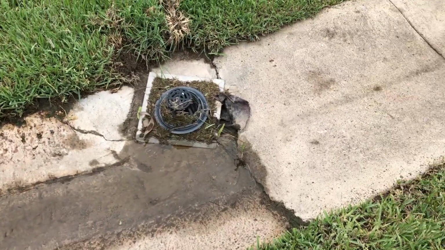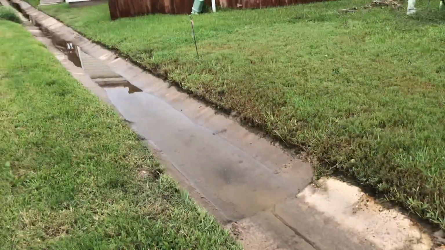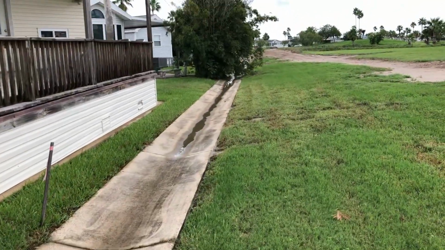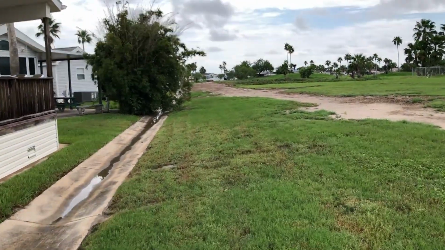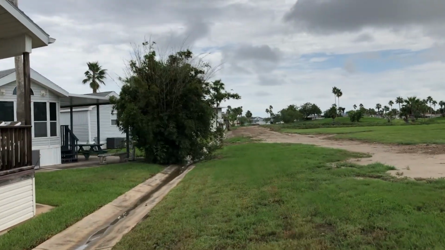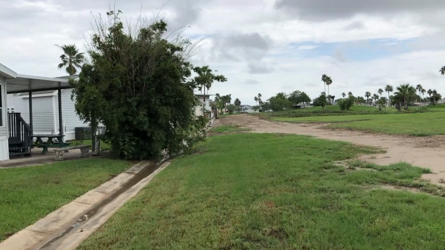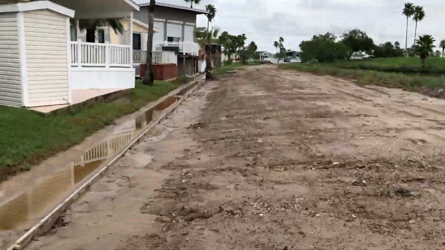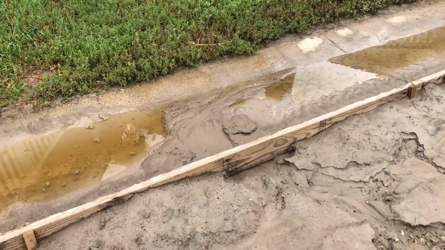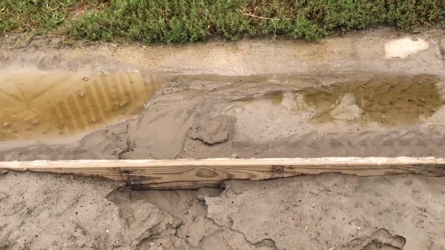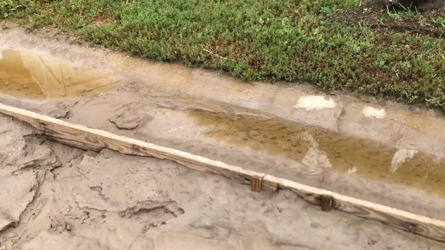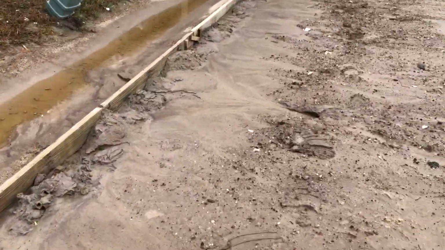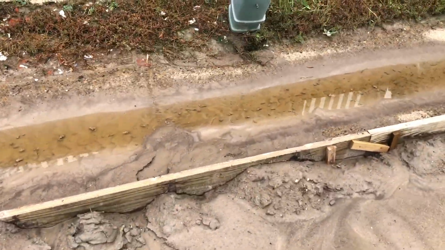This drain either gets clogged or it's just not big enough to handle all the water coming from down there. Now we've got this ditch that goes from P down to A, and the water flows down that way towards A. So let's walk that. And you can see where we've got the breakthrough of the sand through that piece of wood there that's trying to hold back the sand. And that has happened in several spots. So this is certainly not a permanent fix.